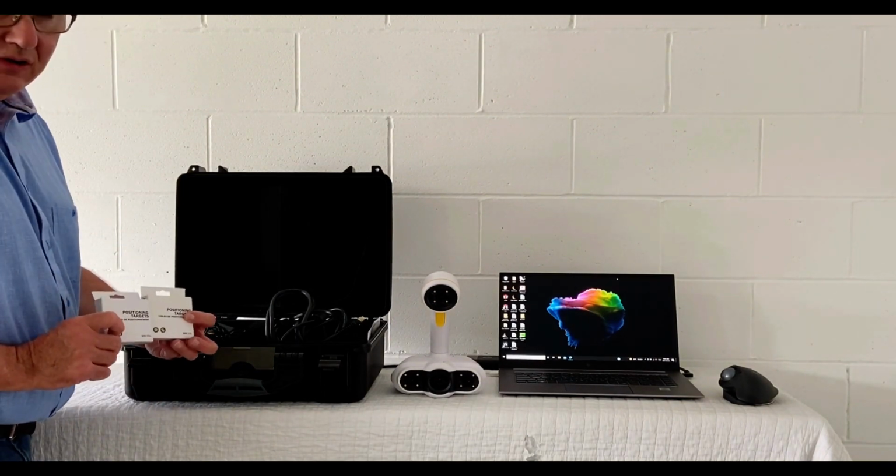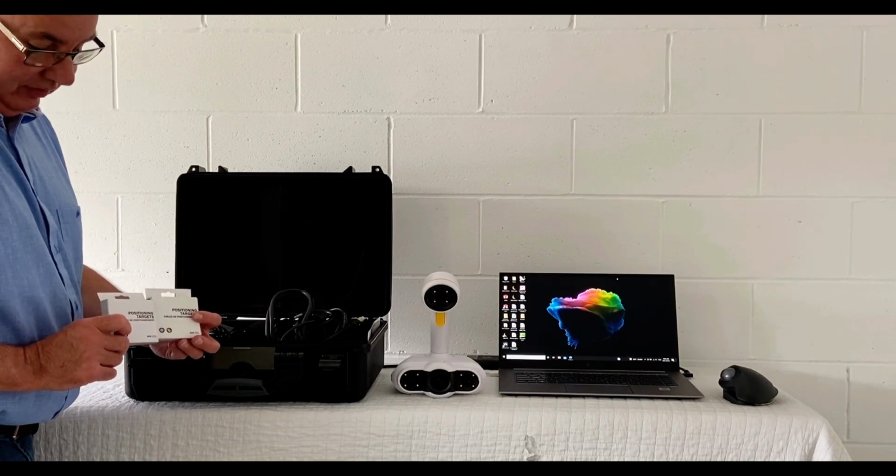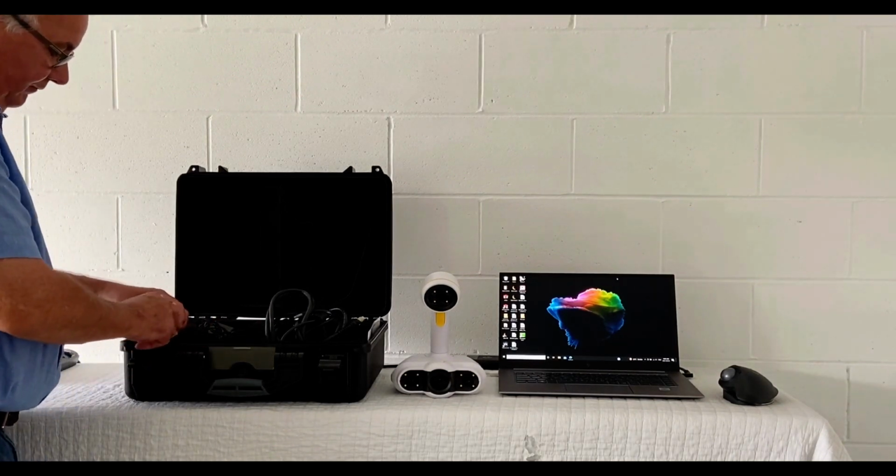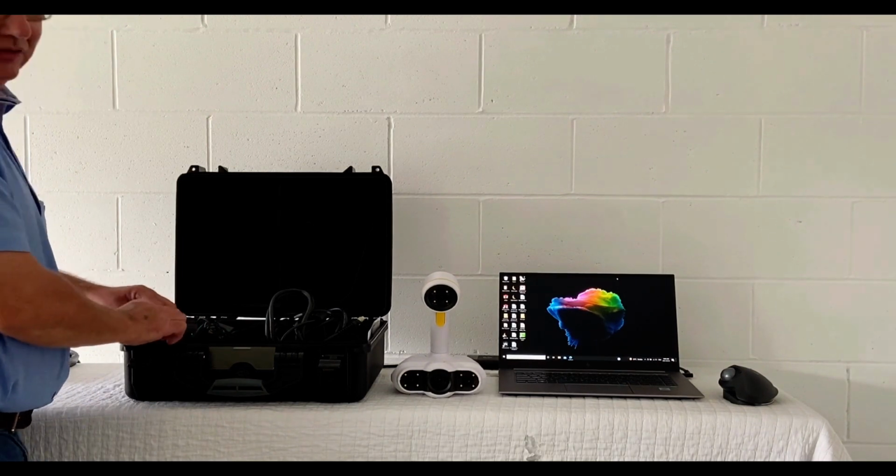Lastly, we have targets. These targets are used on highly reflective surfaces to improve the accuracy of the scan. And that's the unboxing. Now let's get into setting up the unit.